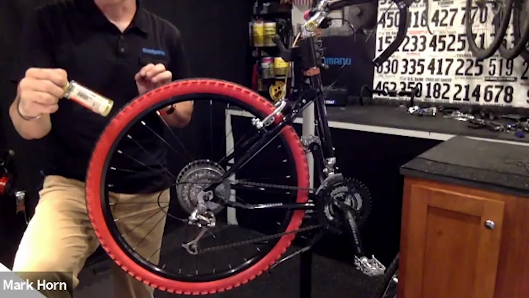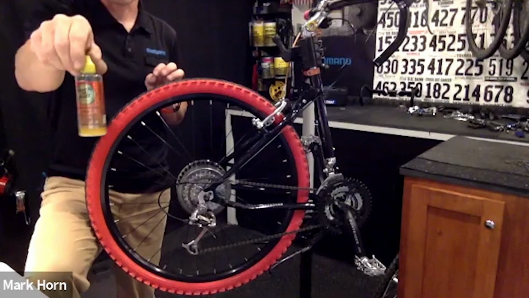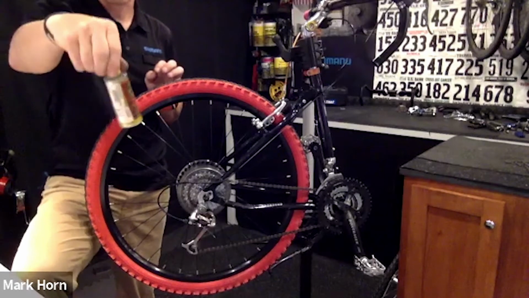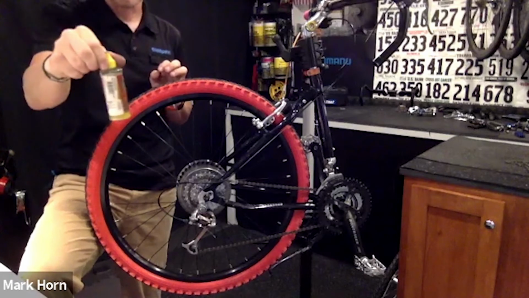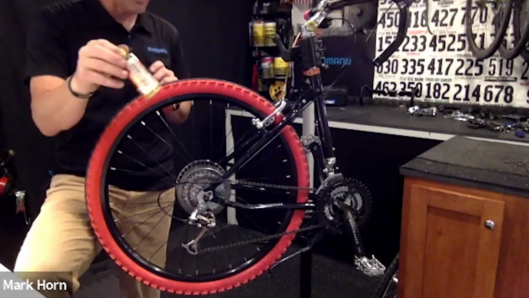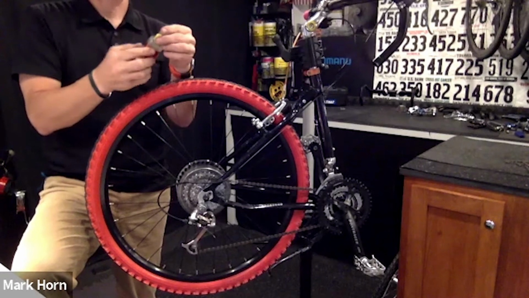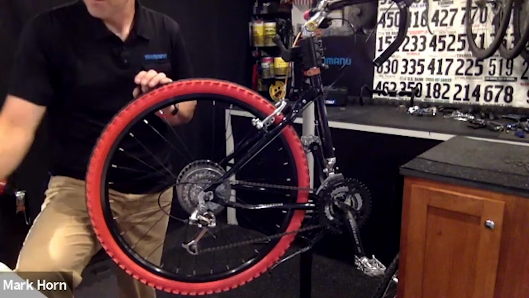My preference for a dry lube is this stuff called Rock and Roll Gold. It's not terribly expensive. It's not super cheap. It does last quite a while, but it cleans the chain while you put it on, and then it's got some staying power. I really prefer that.